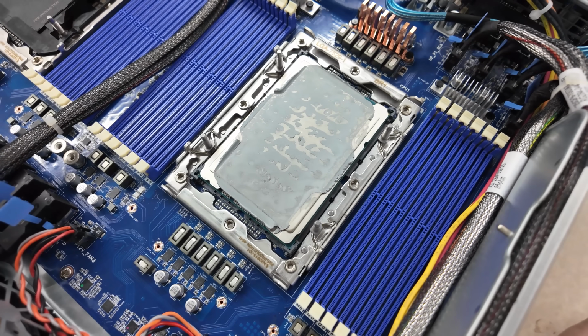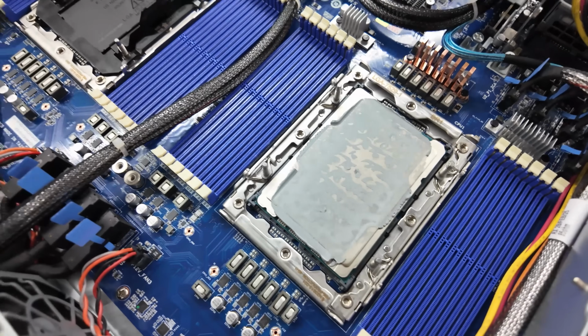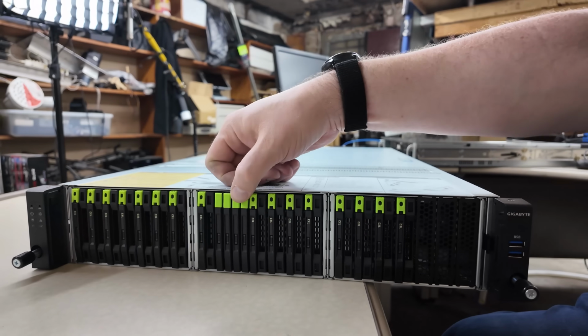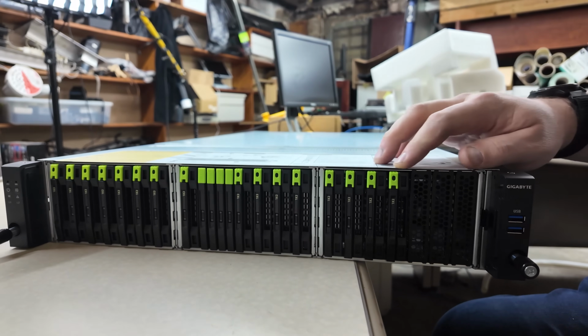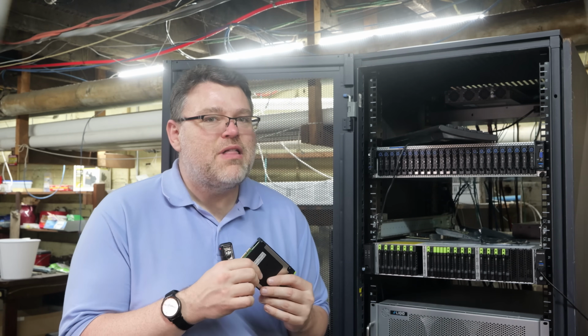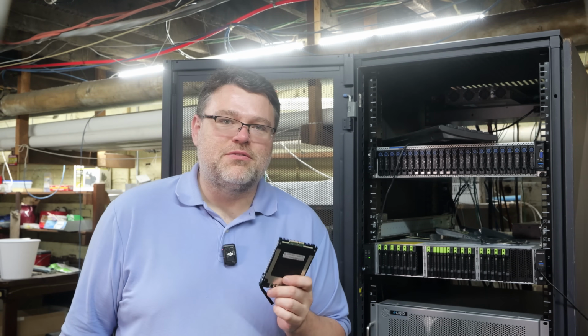What's special beyond that is that it supports insanely fast DDR5 8800 memory, and it has up to 20 front E3 slots, 16 of those supporting CXL memory expansion modules, like these from Smart Modular. We've got a great platform for demoing lots of workloads: big CPUs, big memory, and big expansion.